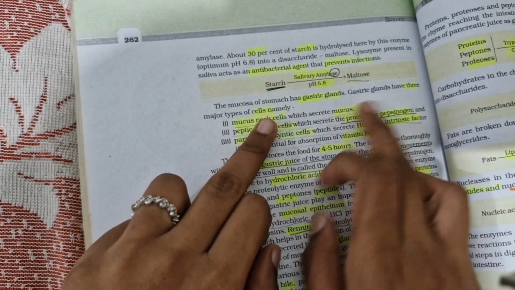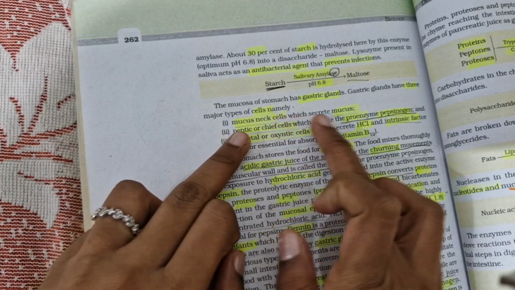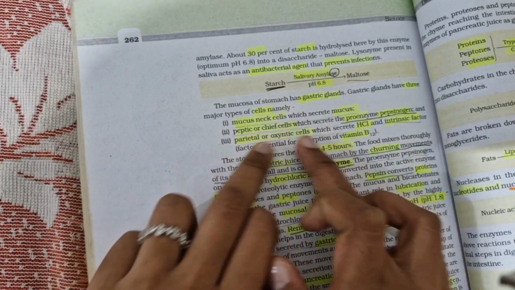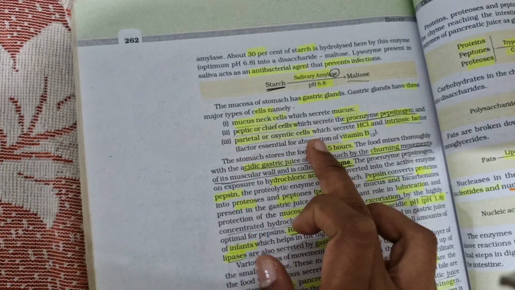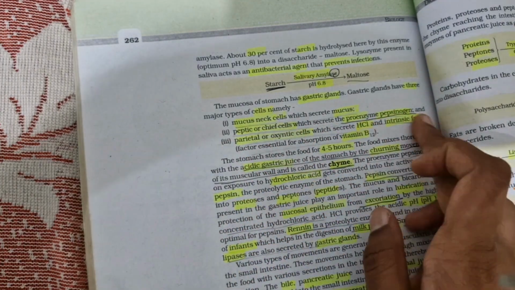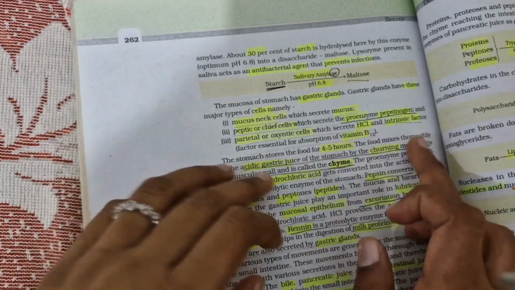In the stomach, gastric glands have 3 types of cells. Mucous neck cells, as the name says, secrete mucus. Peptic cells or chief cells secrete pepsinogen, which is a proenzyme, the inactive form of an enzyme. Parietal or oxyntic cells secrete HCl and intrinsic factor. Intrinsic factor is required for the absorption of vitamin B12. Vitamin B12 is absorbed in the ileum.